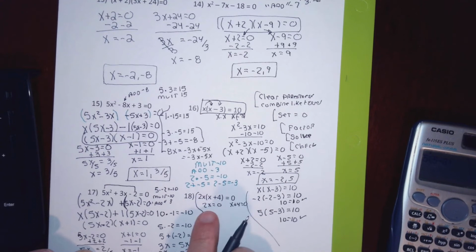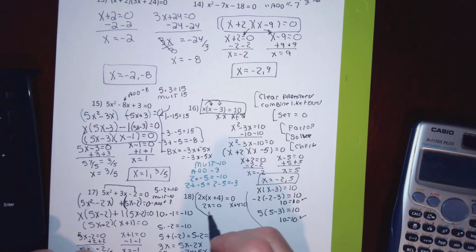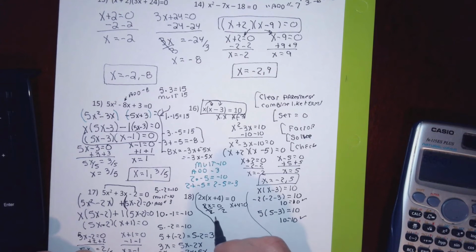The 2x is a common factor with an x. Common factors with x's give solutions of 0. I can get that solution manually by dividing both sides by 2. On the left side, if I divide by 2, I get x. On the right side, I get 0 over 2, and fractions with 0 in the numerator equal 0.